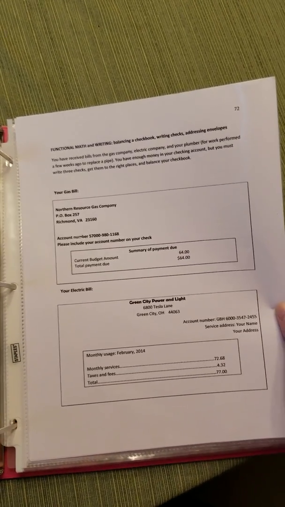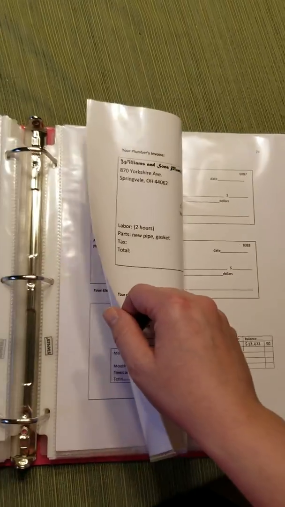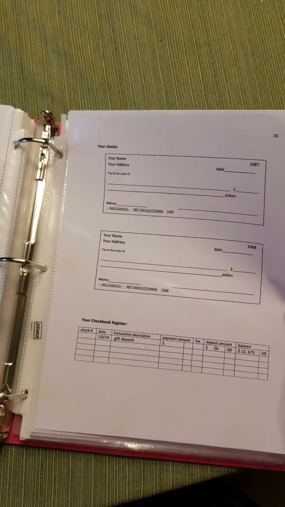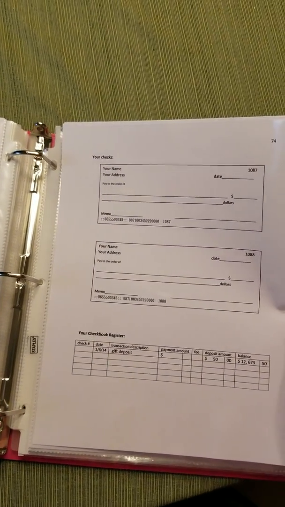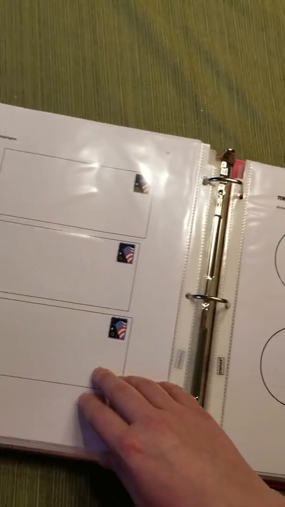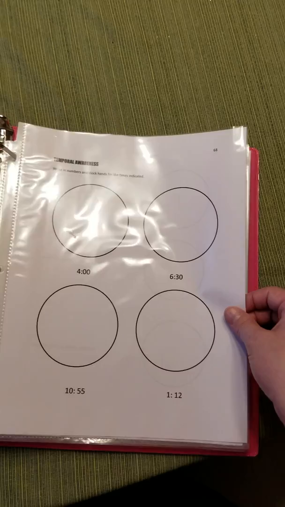This one's nice too. Balancing a checkbook, writing addresses, writing letters, addressing envelopes, filling out checks, like I said. So really good practice with all that stuff.